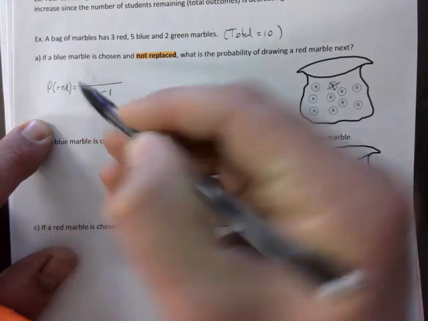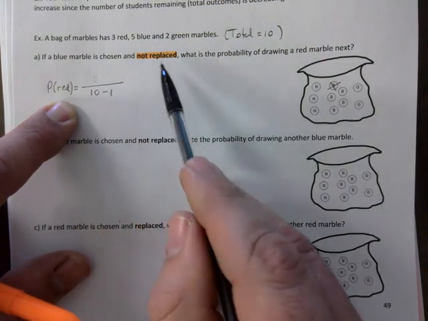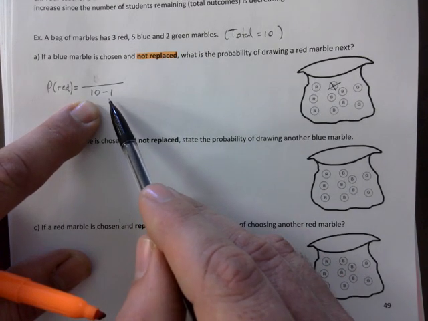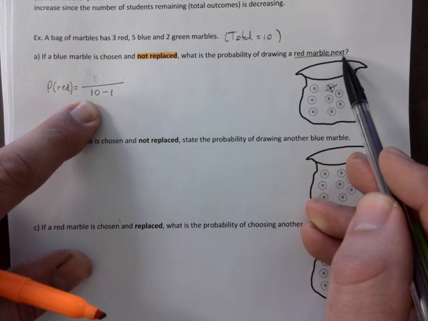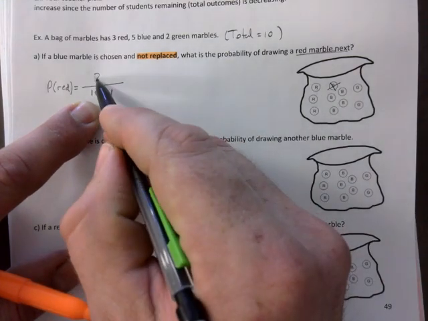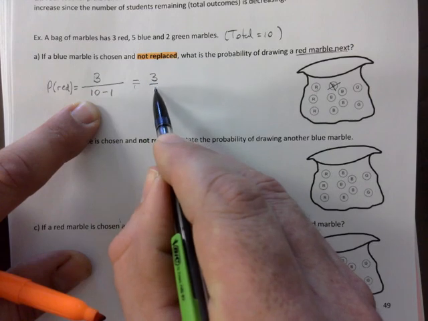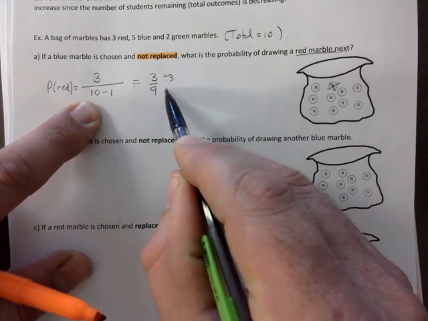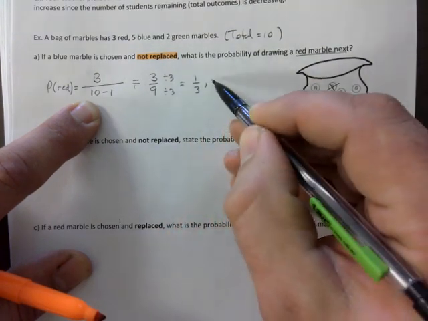Let's make clear what we're doing here. Something already happened. A blue marble is chosen, not replaced. So obviously our total is affected. But is the number of red marbles affected by the first event? No, there's still 3 reds, right? 3 reds still remaining. So this would be 3 over 9. Can you reduce that? Yes, sir.